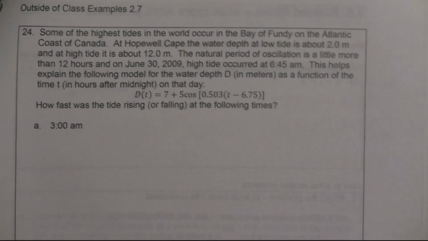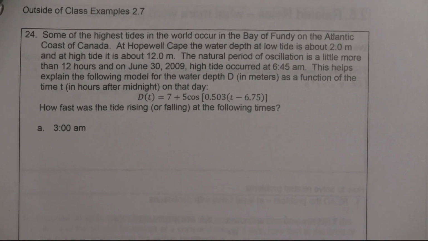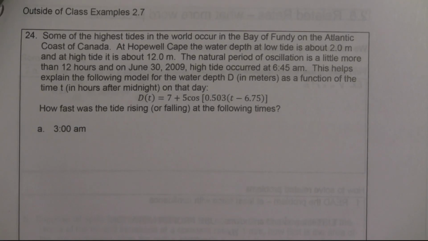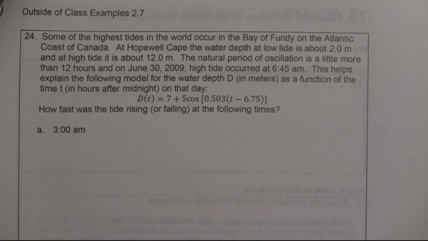Okay, so let's see here. So this is problem 24. Some of the highest tides in the world occur in the Bay of Fundy on the Atlantic coast of Canada. At Hopewell Cape, the water depth at low tide is 2.0 meters and the high tide is about 12.0 meters.